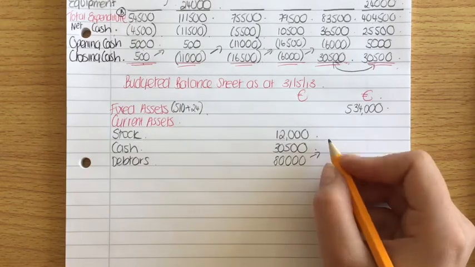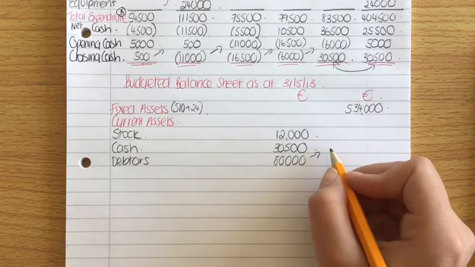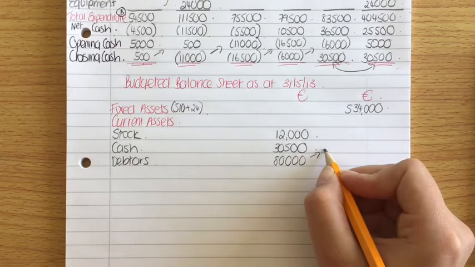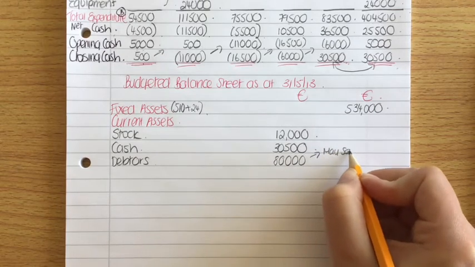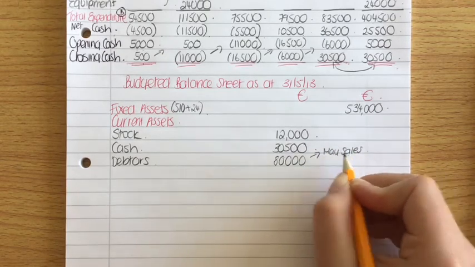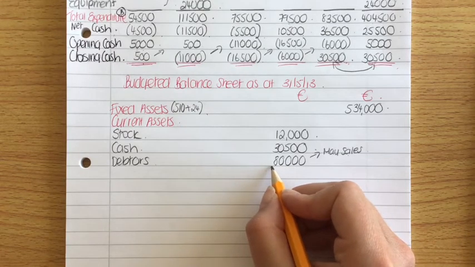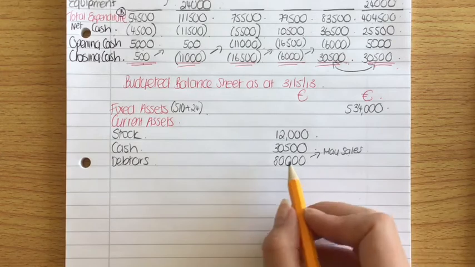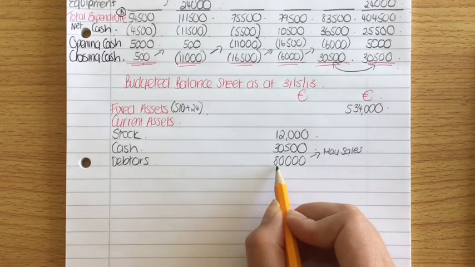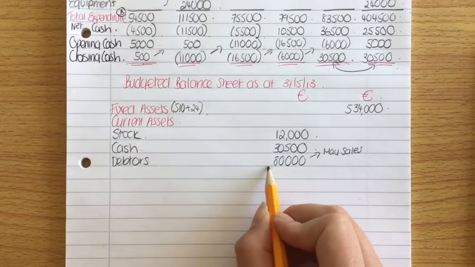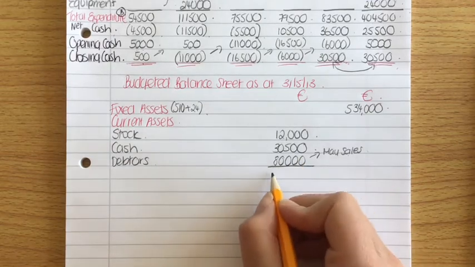Make sure if you're answering this question, you don't actually do this. That is my May sales. So the sales that took place in May won't be paid until June. So that is money that I will be getting within the next couple of months. The 80,000 euro should be paid next month in June. Okay, so my total current assets is 122,500.